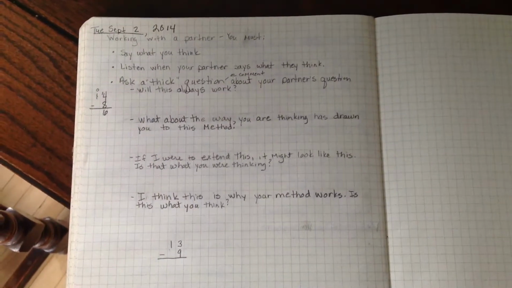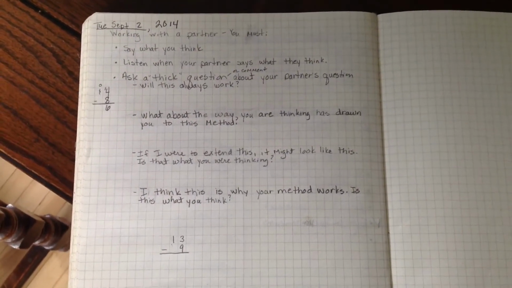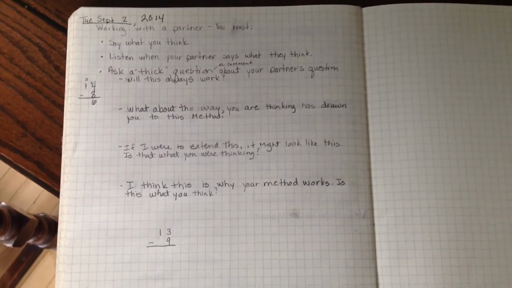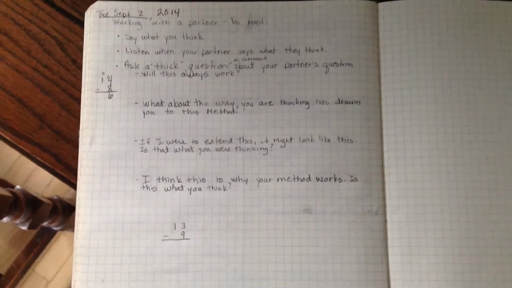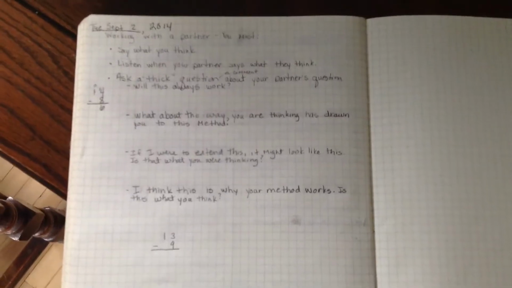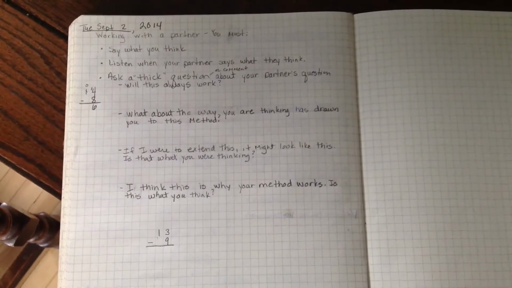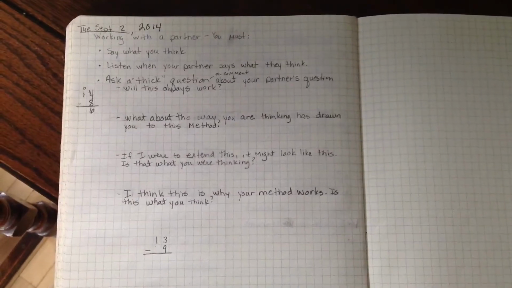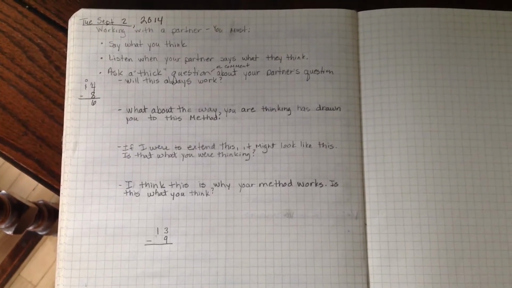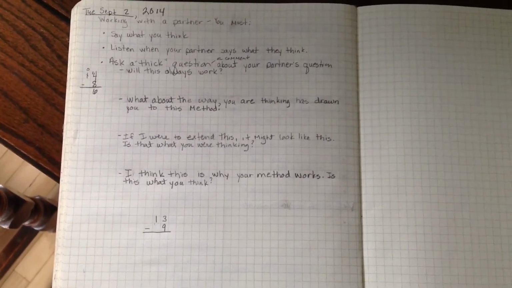We're going to be learning about how to work with a partner. To do this, you've got to think about things just a little bit ahead of time. I'm not going to have it as homework for the first day of school, but this would be what your homework would look like.